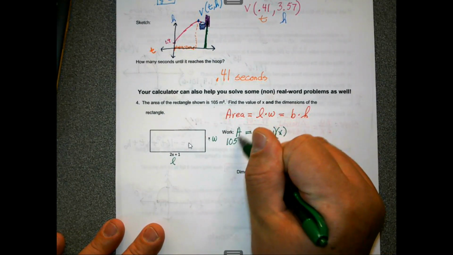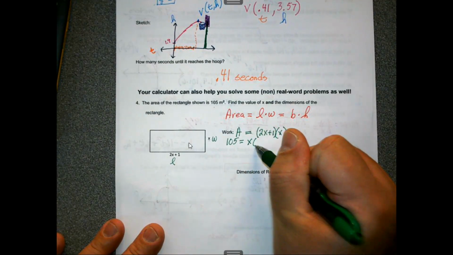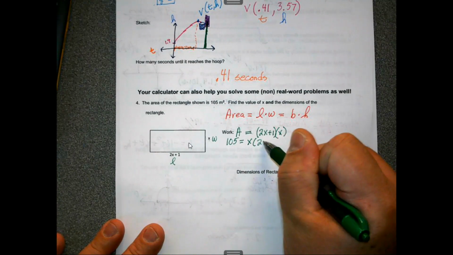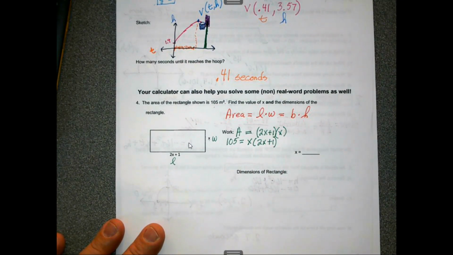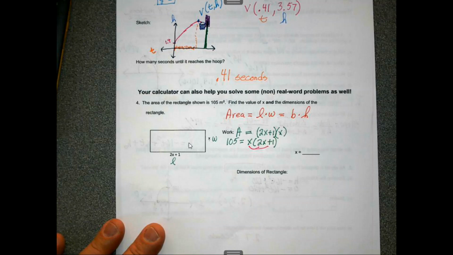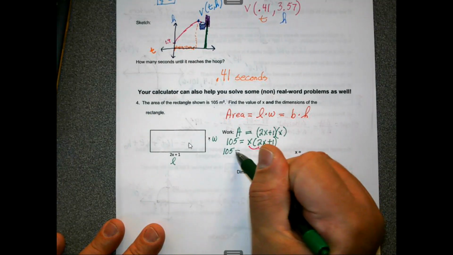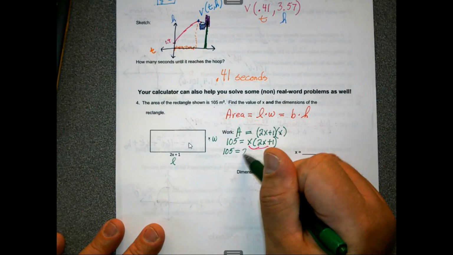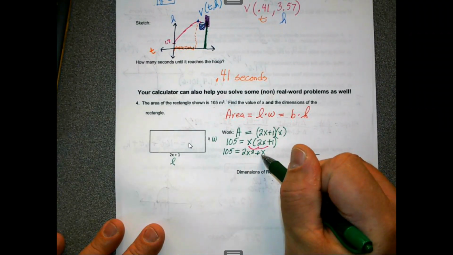So 105 equals, I'm going to put the x first because I'm used to having x in front of parentheses. And I can do that because it's commutative, right? Distribute the x. So I have 105 equals 2x squared plus x.